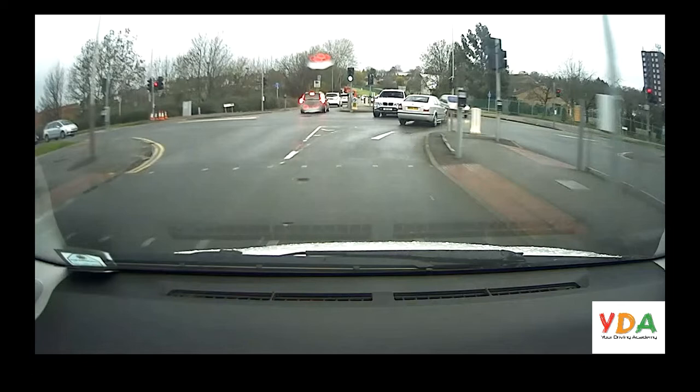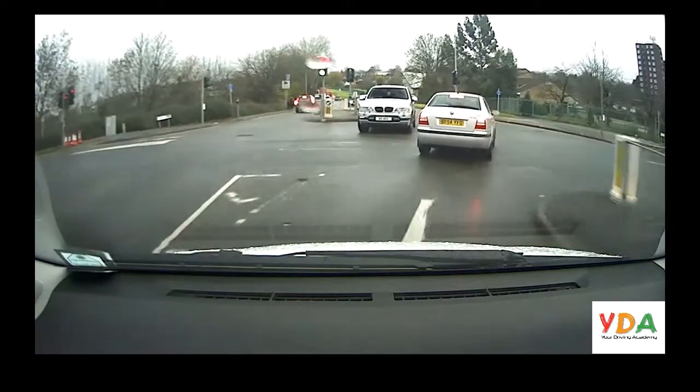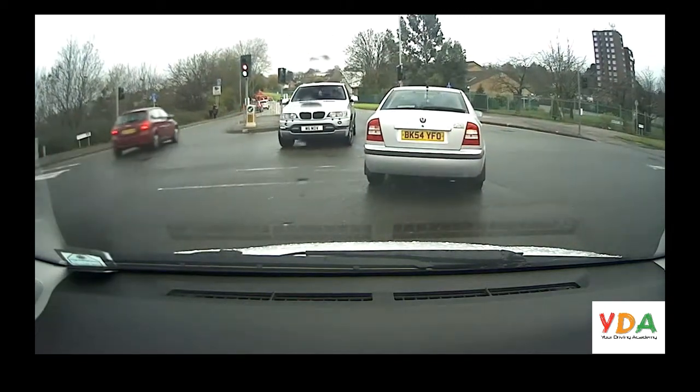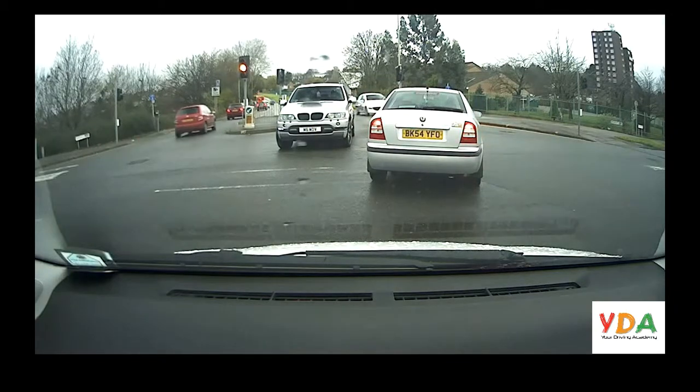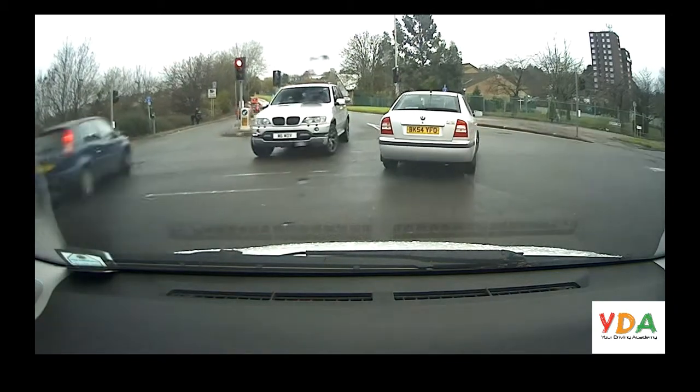Now there are two lanes for oncoming traffic. The lane this silver car is using is turning to our left, so we can turn in front of that lane, and the other lane is coming towards us and turns to our right. So we drive up to the edge of this lane.